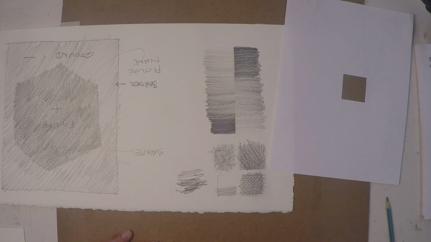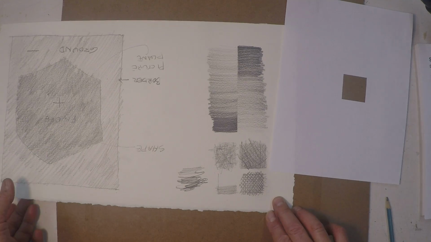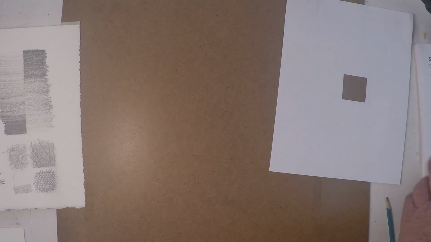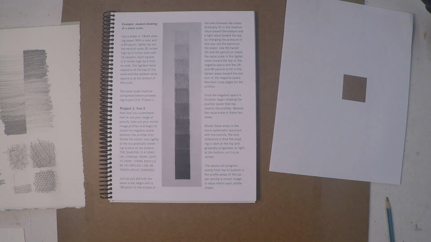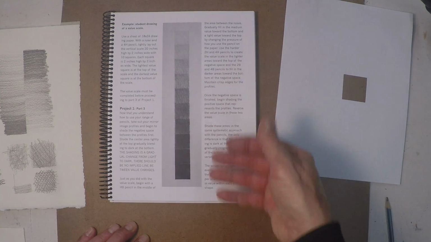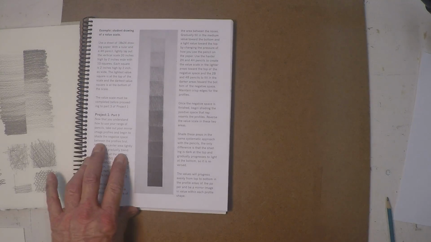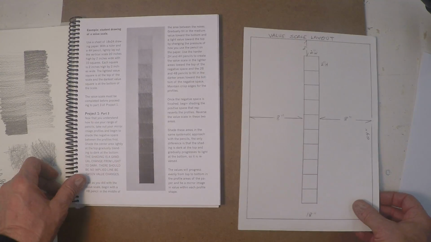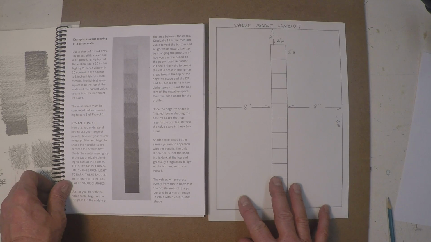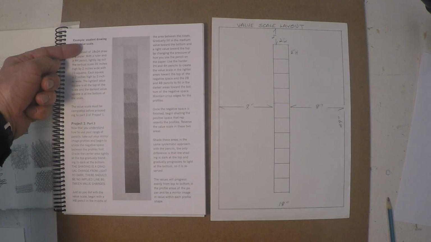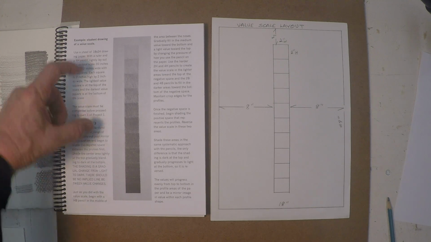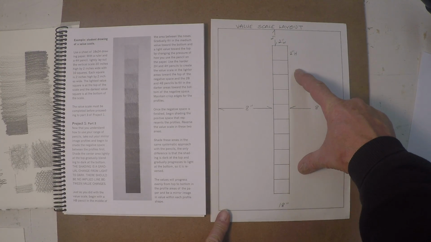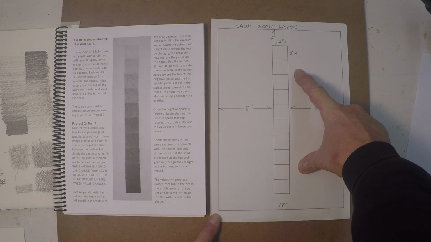Okay, so we've done value reversal. Now we'll move to a value scale, which is the last word in this vocabulary. Now I'm going back to the book here. So this is a student example of a value scale. Here's the value scale layout, which is described right here. This verbiage here simply is described here in a mechanics form.